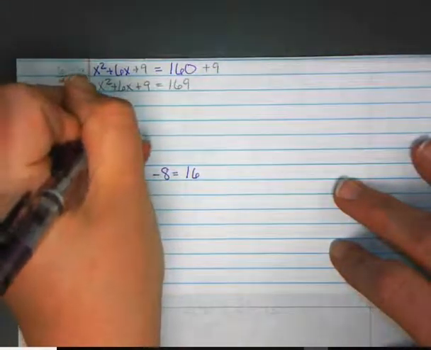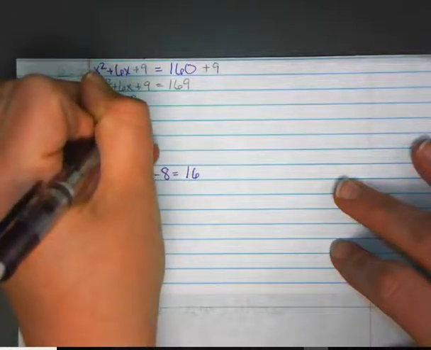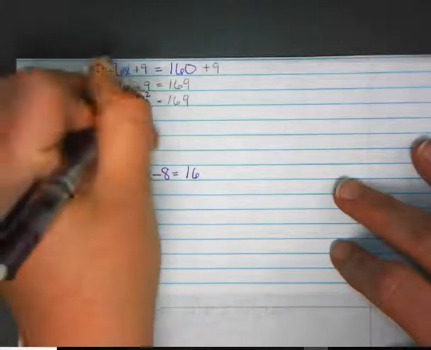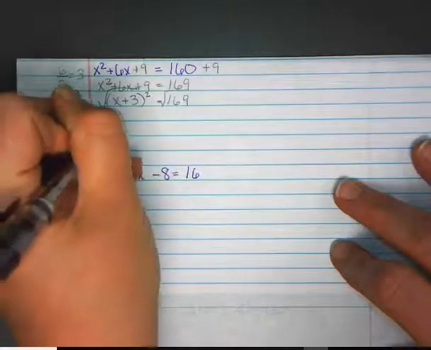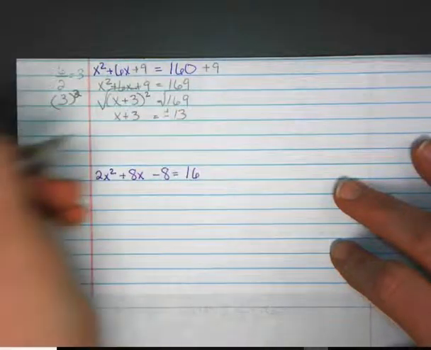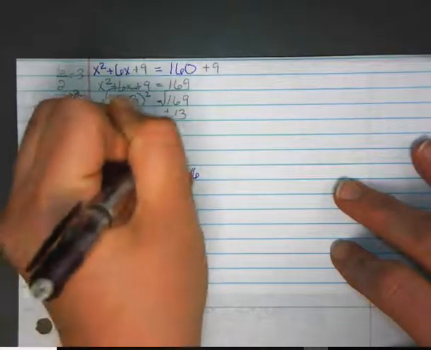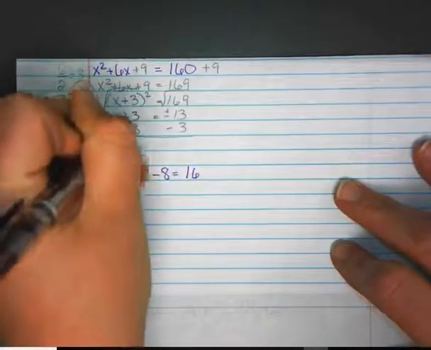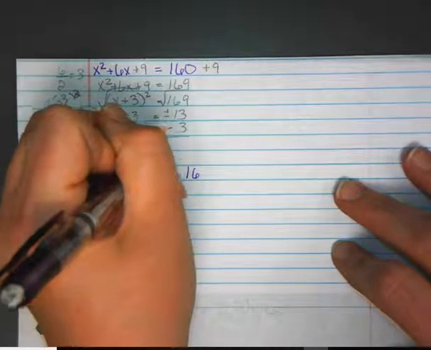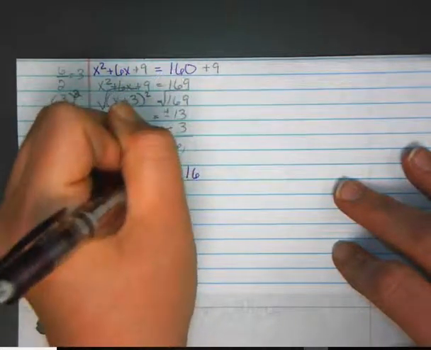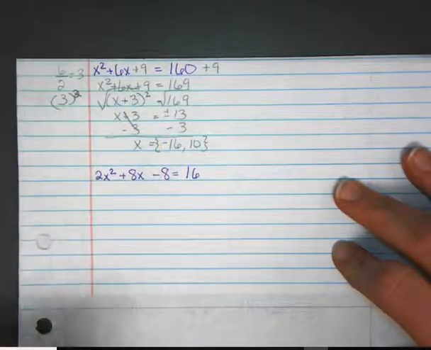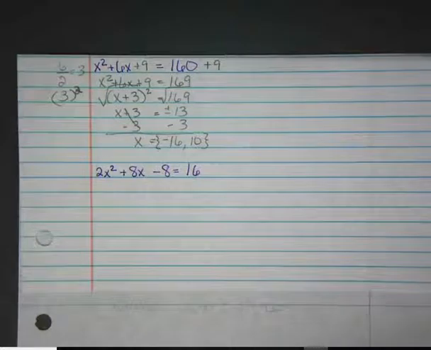I'm going to rewrite this as a series of factors of x plus 3 squared equals 169. And then I'm going to take the square root of both sides. X plus 3 is equal to plus or minus 13. Subtract 3 from both sides. And we're finally left with x equals negative 13 minus 3 is negative 16. 13 minus 3 is 10. And those are our solutions, negative 16 and positive 10.